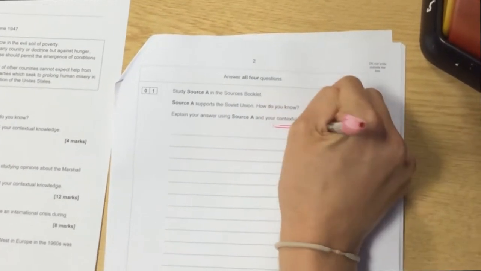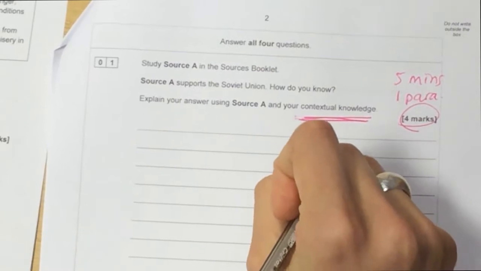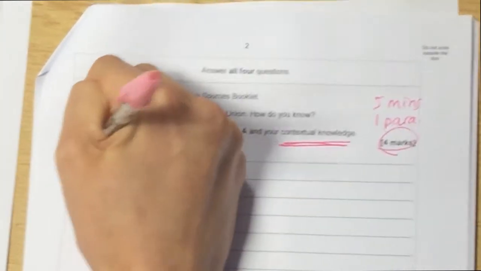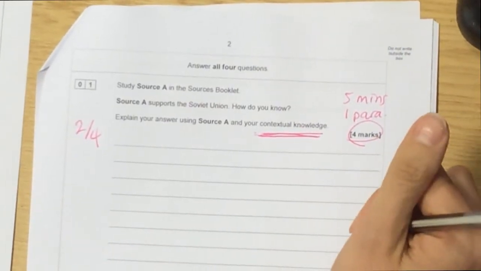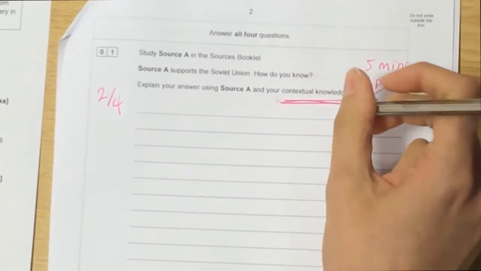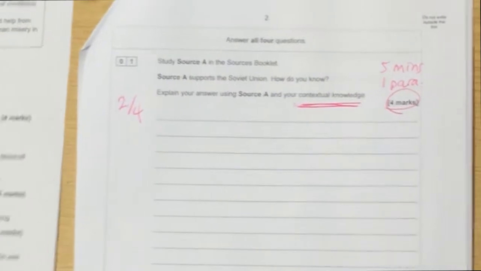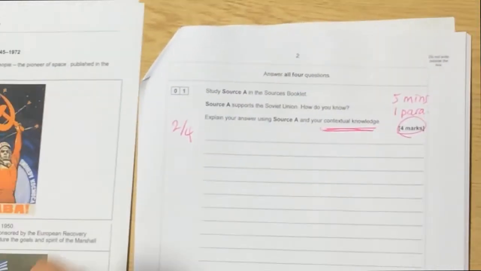You must bring in what you know as well. If you merely just describe the source, that will not be enough, and that will only get you roughly 2 out of 4. In order to hit 3 or 4 out of 4, you must bring in your own knowledge on this. Okay, let's have a quick look at this source then.